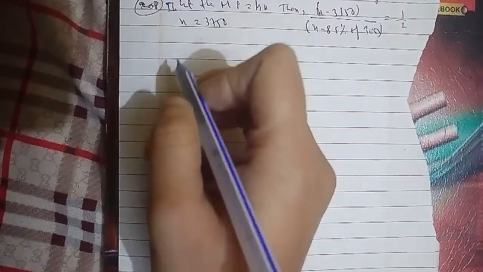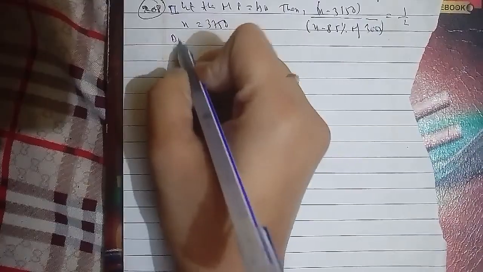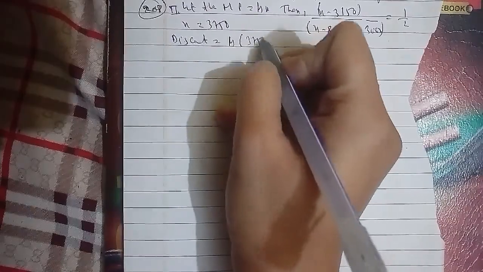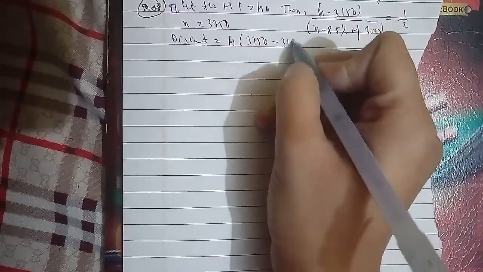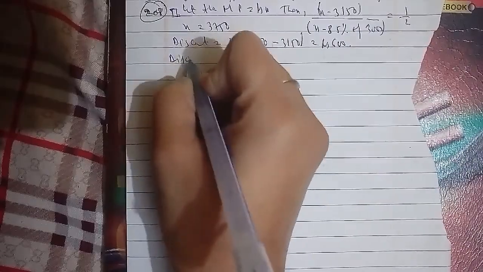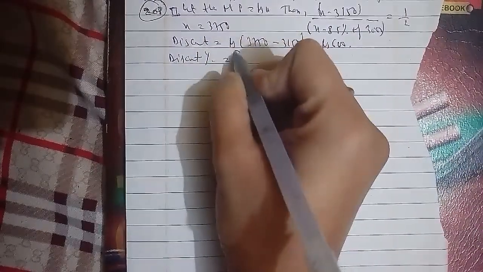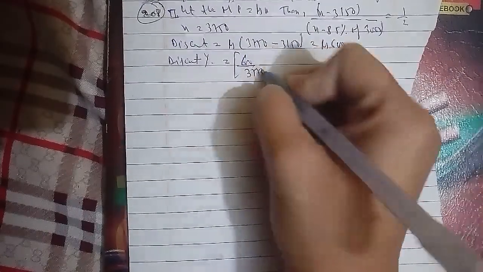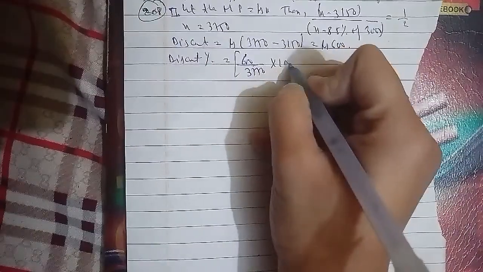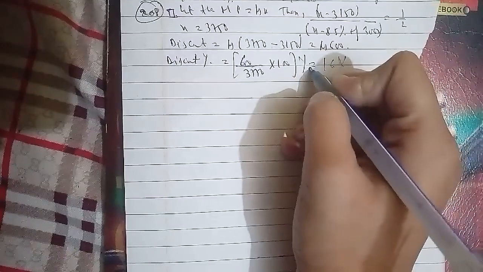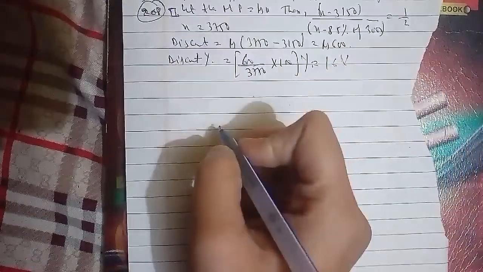From 1 and 2, discount will be rupees 3750 minus 3150 equals rupees 600, and discount percent equals 600 upon 3750 into 100 equals 16%, and thus 1 and 2 give the answer here.